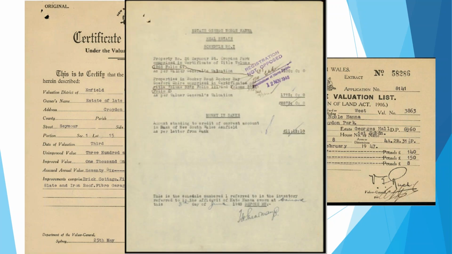And then this next piece of paper here contains some very useful information indeed. It's got the certificate of title number. So it tells us a volume and a folio number. It also tells us he had a second property in Booker Bay, and it gives us the volume and the folio number for that. So if you see a certificate of title, volume and folio number, write it down because they are important, and I'll show you why in a little while. So critical information there, volume and folio number.